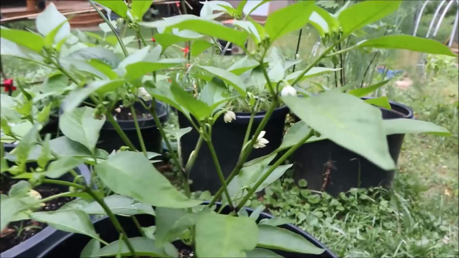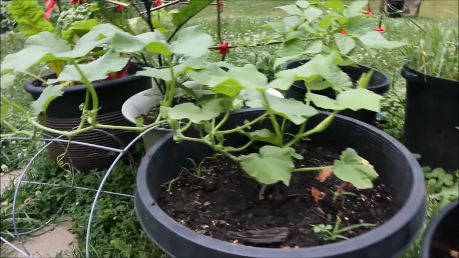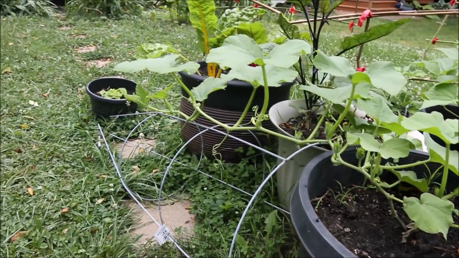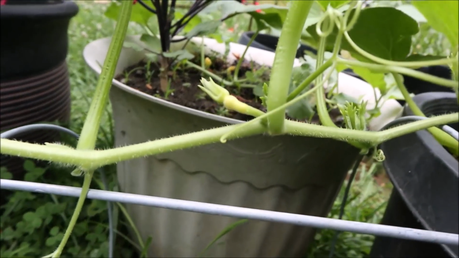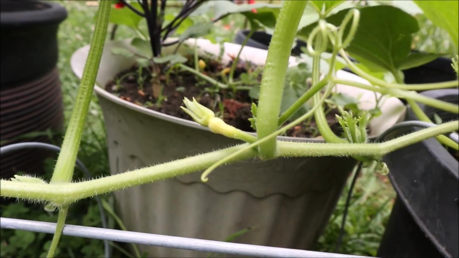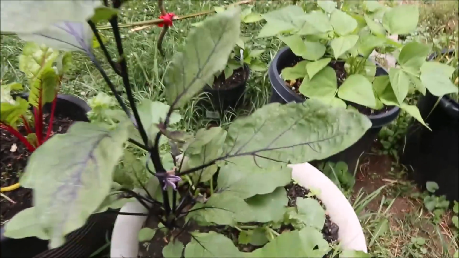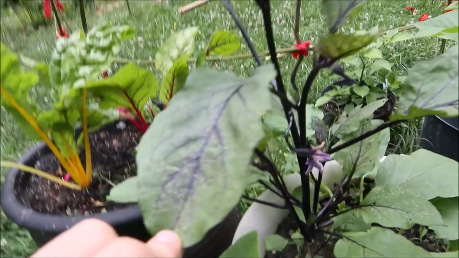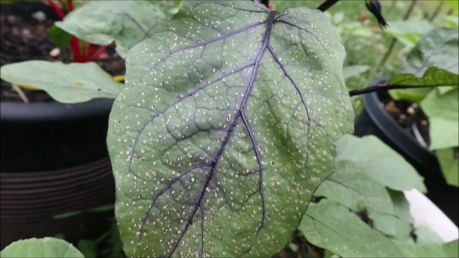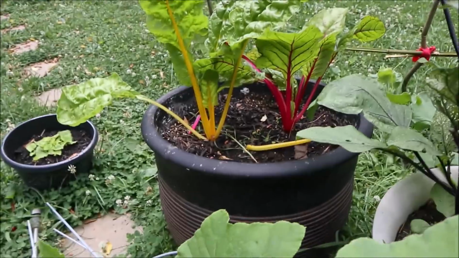Pepper flowers. This is some kind of spicy pepper. This is a butternut squash that's starting to expand. You can see the little baby butternut. And we got eggplant flower, and a lot of flea beetles have been eating this. You can see the leaves, these little dots. That's just little flea beetles taking tiny bites. Chard still doing its thing.